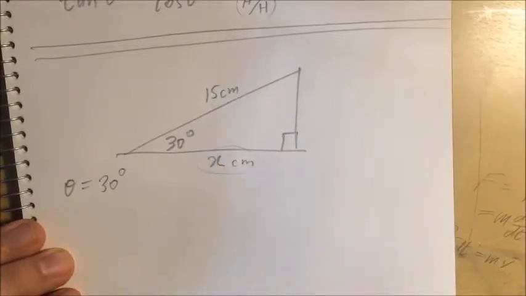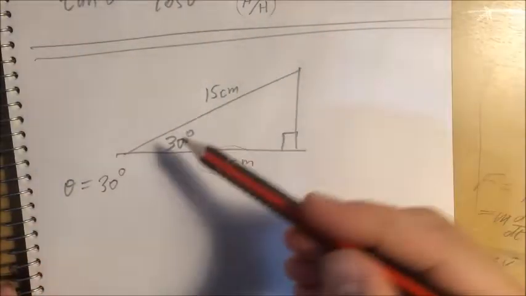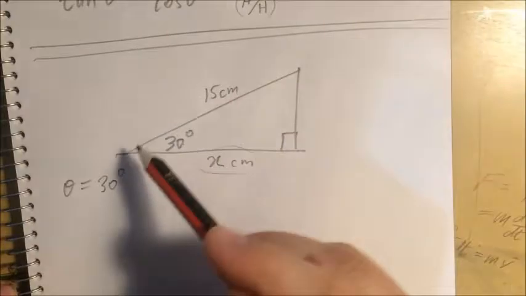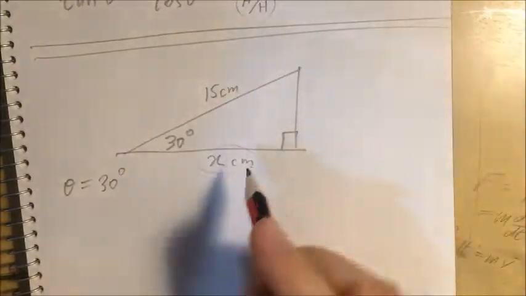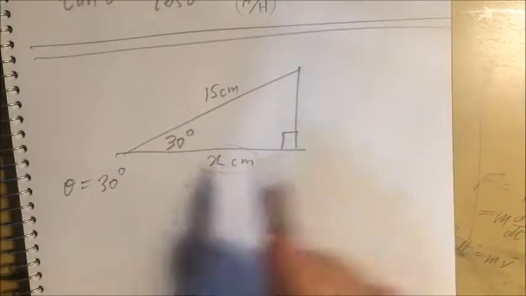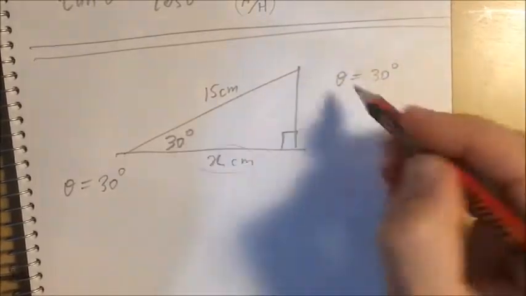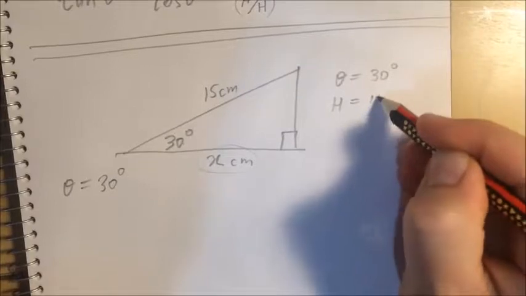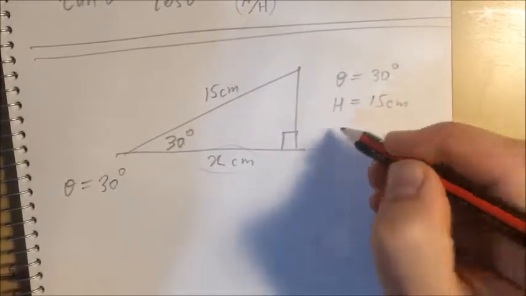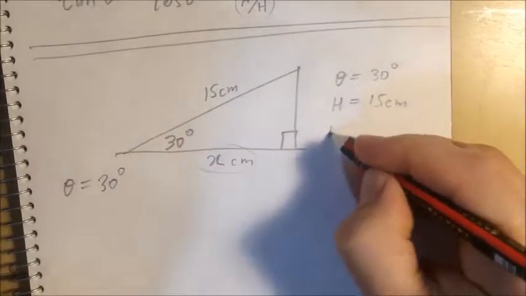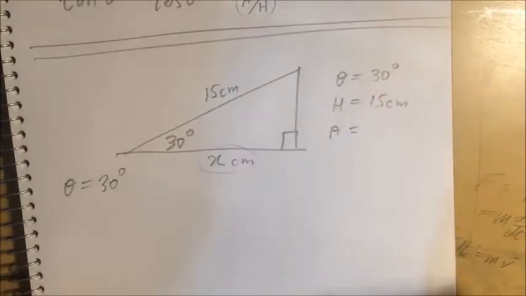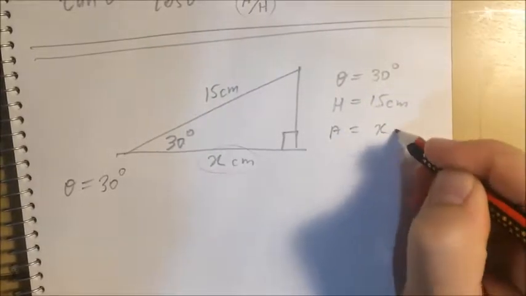This is what we want to find. So we know the angle, we know the hypotenuse, but we don't know the adjacent. So theta equals 30 degrees, hypotenuse equals 15 centimeters, and adjacent equals unknown.